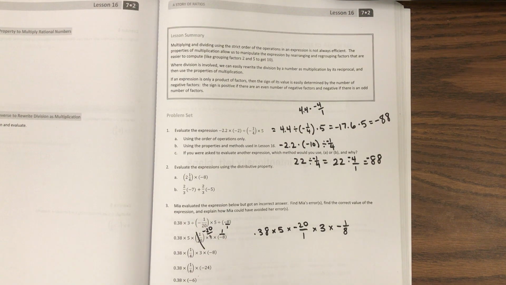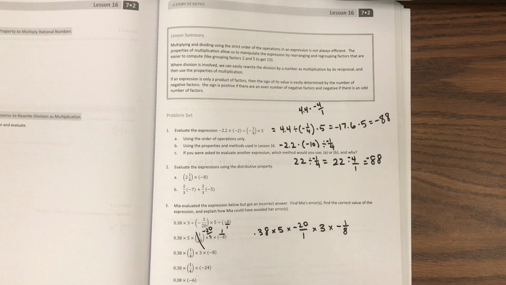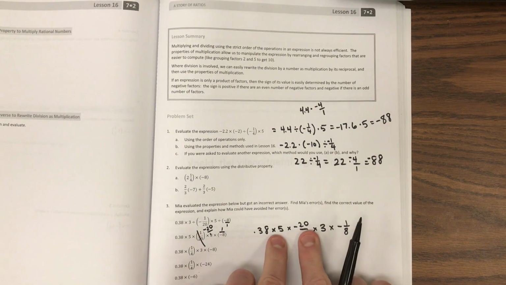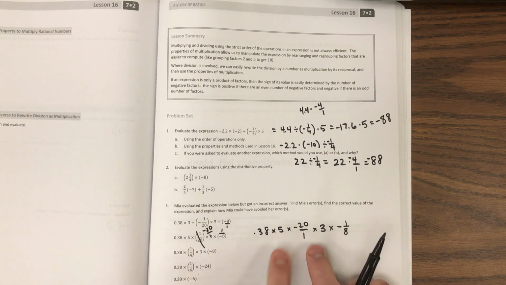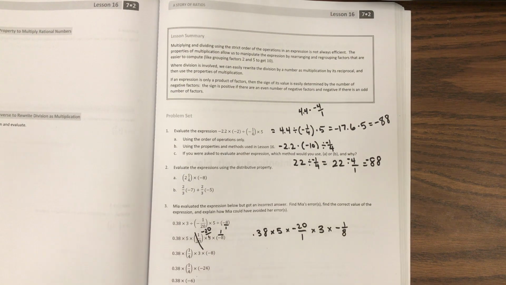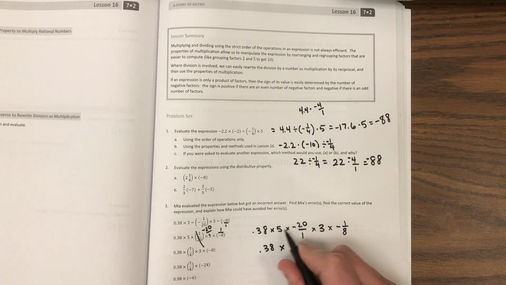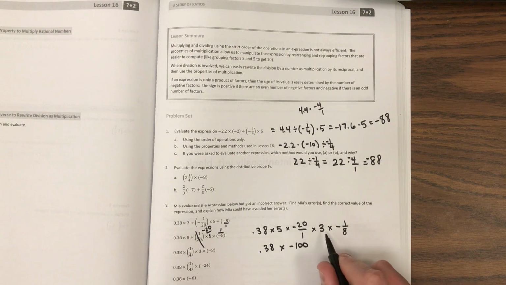All right, so now we want to be strategic like we did in the previous step. We want to find the things that multiply together nicely. And I see a 5 and a 20, and I know those things make 100 when you multiply them. And then I know that if I multiply this decimal by 100, it'll move the decimal point over 2 spaces and turn this ugly decimal into a nice whole number, which is much better for me. So I'm going to do 0.38 times, I'm going to do the 5 times the negative 20, which is negative 100.